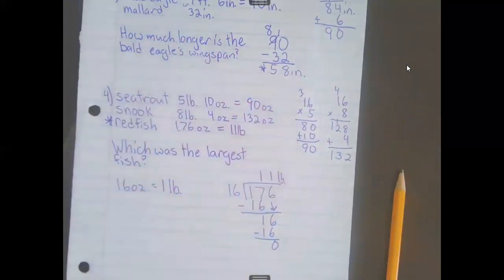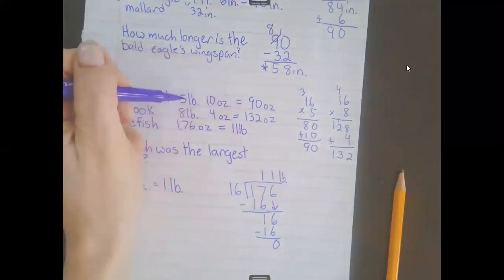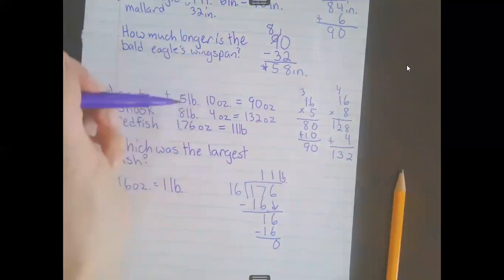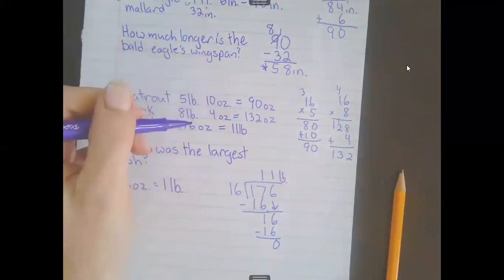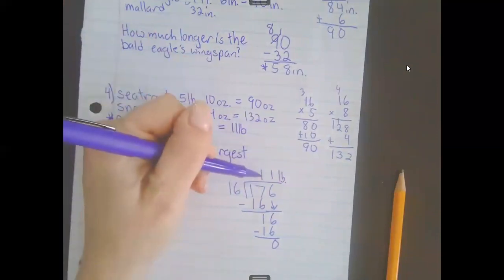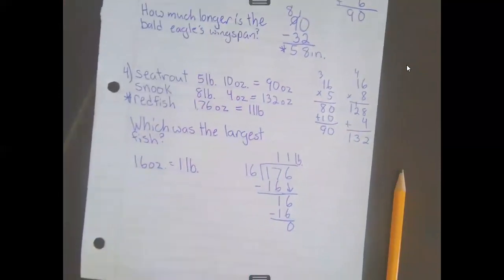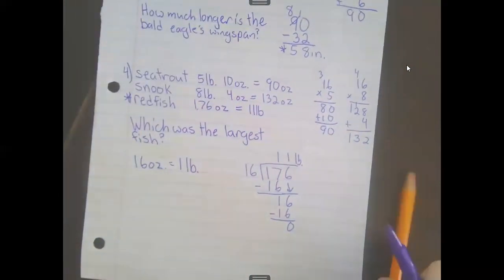So hopefully that makes a little bit more sense to you guys. In this one, because we were going to a smaller amount, the number was going to get larger. But because we were taking a smaller amount and making it into a larger portion, the number got smaller, just kind of the opposite. Okay, so now moving on, let's go to problem number 5.